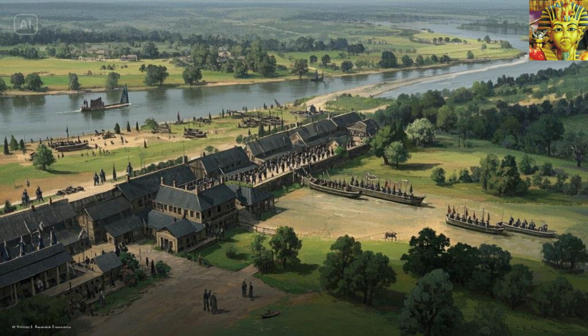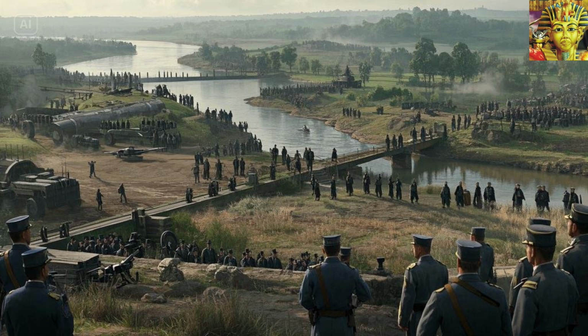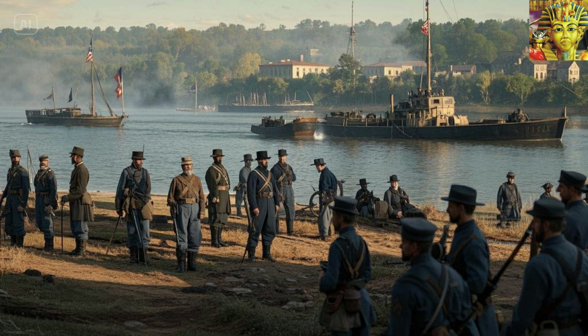The strategic importance of Vicksburg. The Mississippi River, a lifeline for the Confederacy. The Mississippi River was the lifeblood of the Confederacy, serving as a critical transportation route for goods, troops, and supplies. Control of the river allowed the Confederacy to maintain communication and supply lines between the eastern and western theaters of the war.